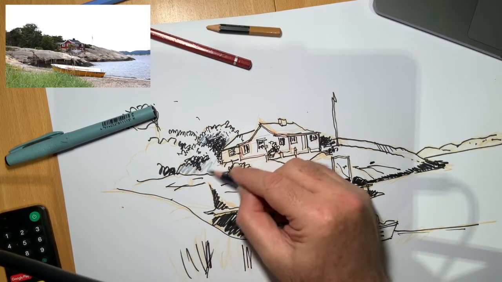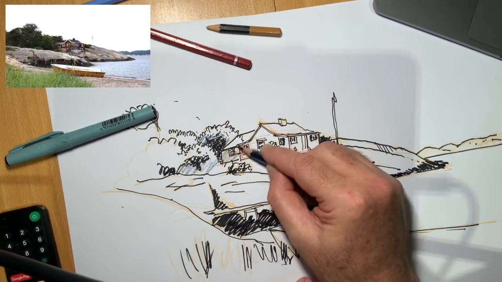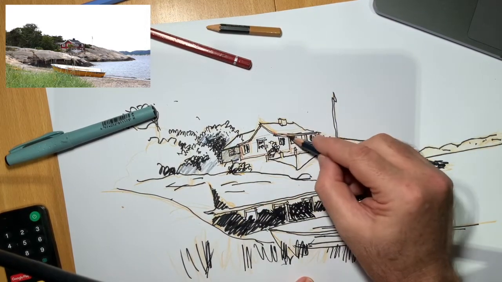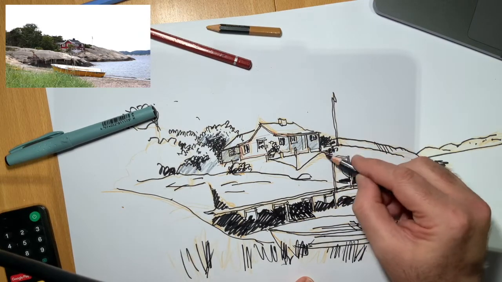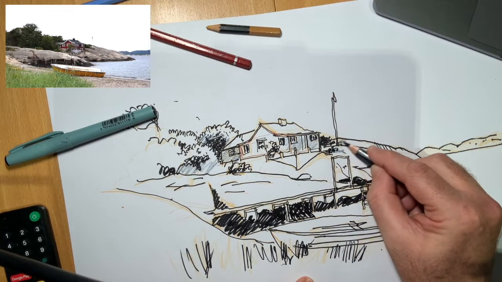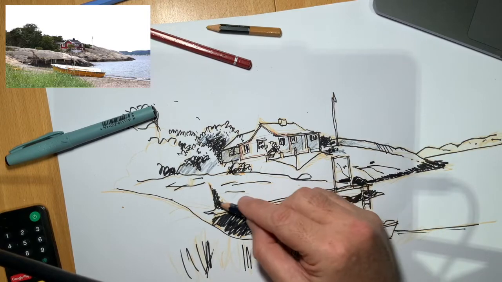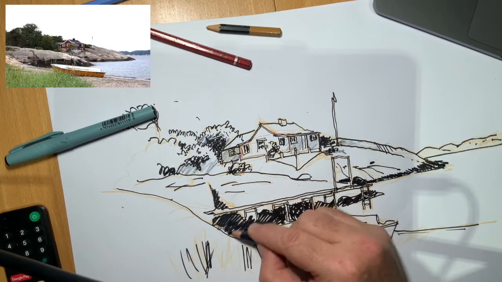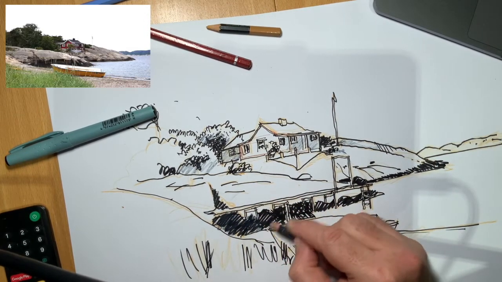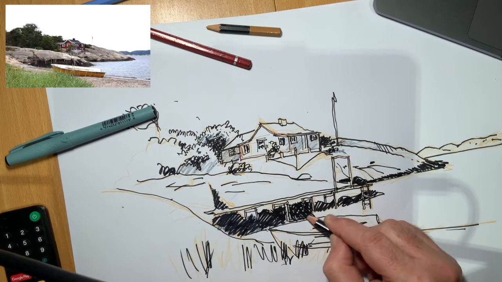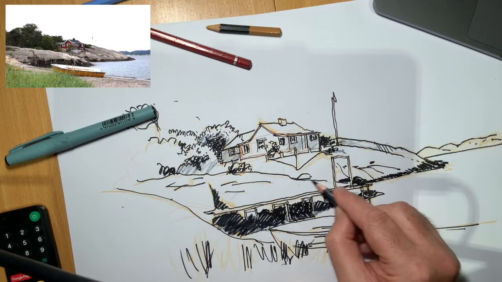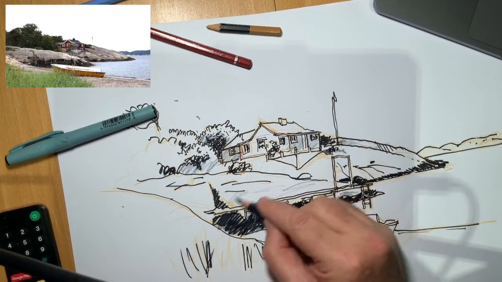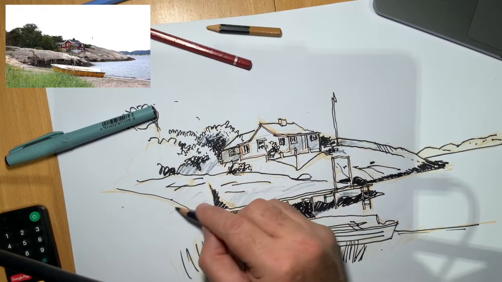So one thing you can do then, and I'm just going to do this quickly because I'm running a bit short of time, is you can get a darker pencil. You can start to put on some black tones from the line work of the pen on the drawing. I think that gives it a nice gutsiness. But at the same time, you can build some tones.